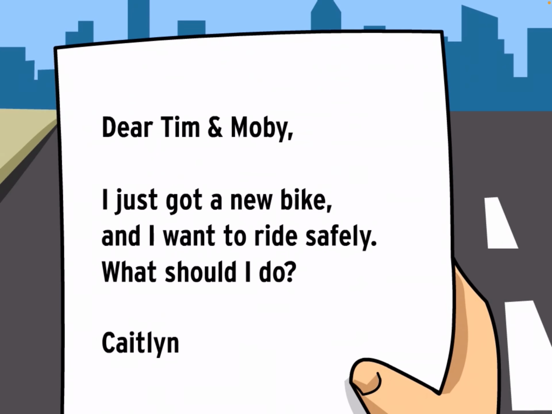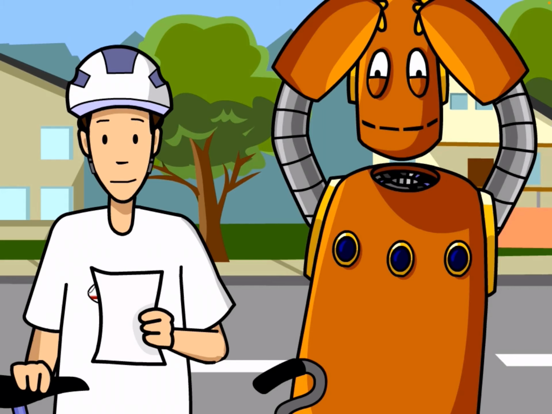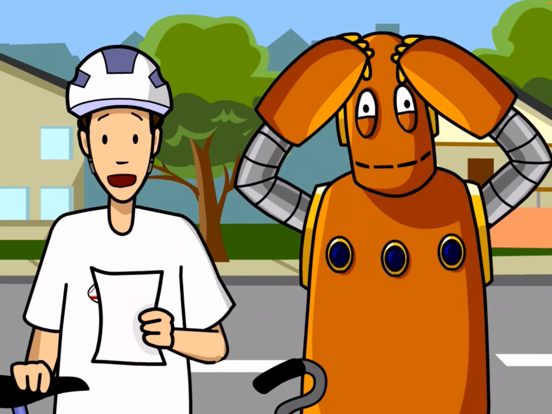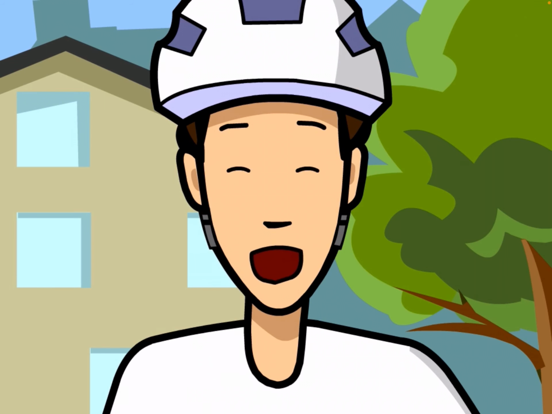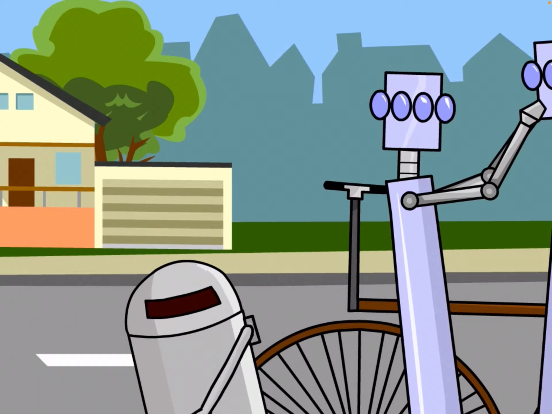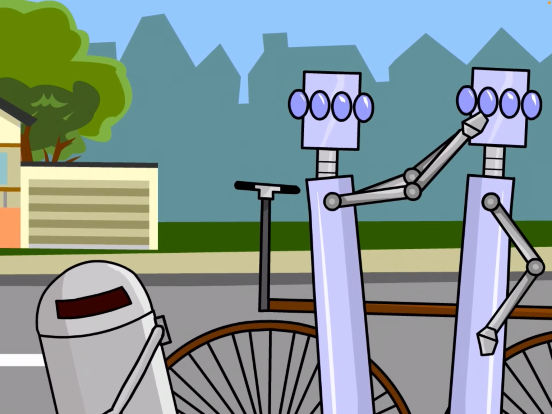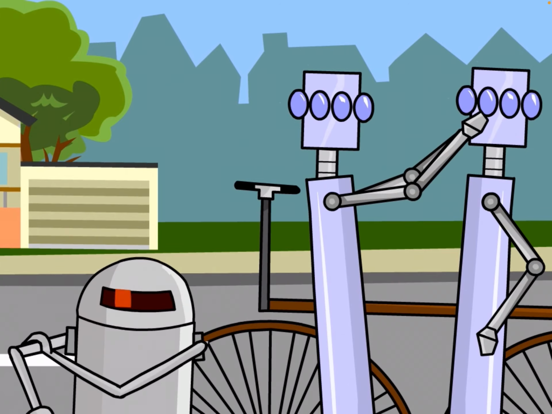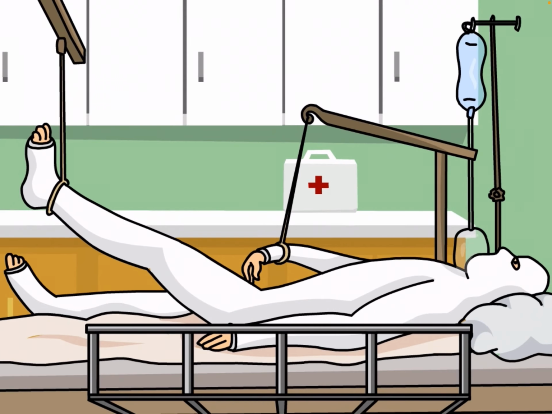Dear Tim and Moby, I just got a new bike and I want to ride safely. What should I do? From Caitlin. Hey Caitlin, congratulations on your new bike. I'm sure you'll have a lot of fun with it as long as you take a few simple precautions. Robots can ride around like maniacs and crash into stuff. They don't feel pain and repairs are quick and easy. But when people aren't careful, they can get seriously hurt.